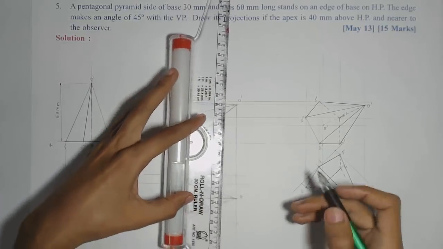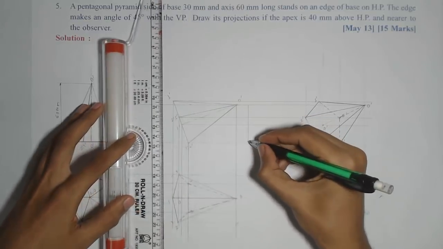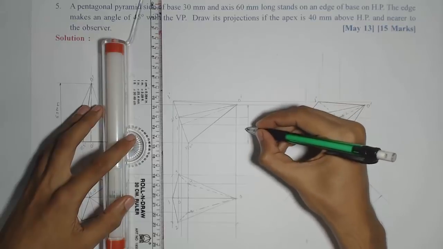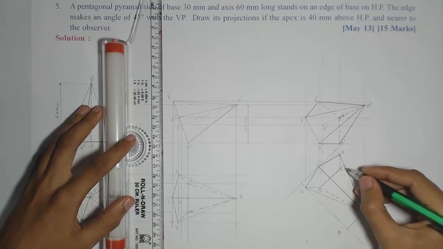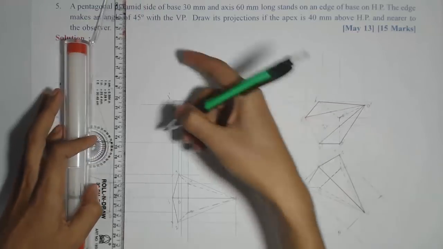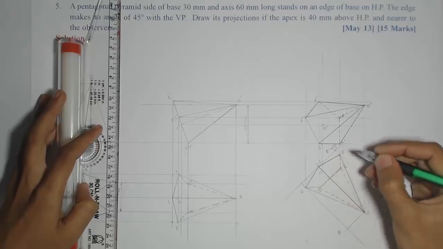Then for second stage, the condition given was apex is at 40 mm, so I'll show that distance also. And for the last, this 3-4 is inclined at 45 degrees, so I'll show phi is equal to 45 degrees.